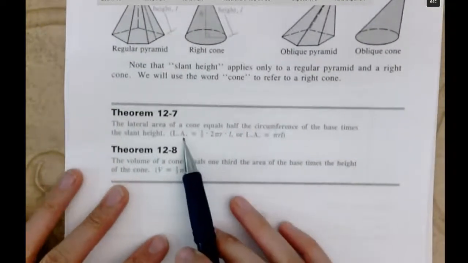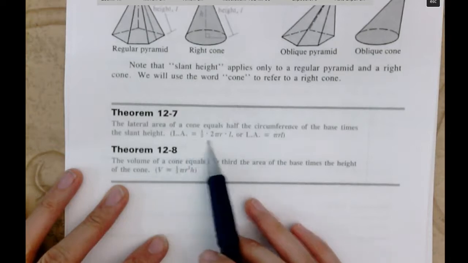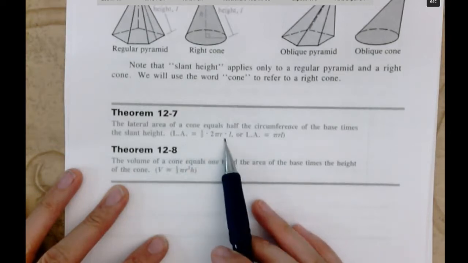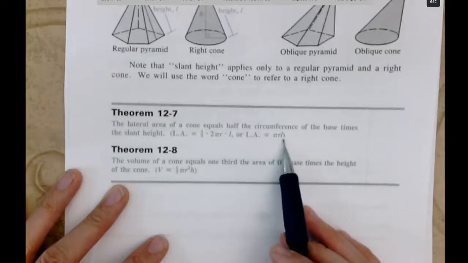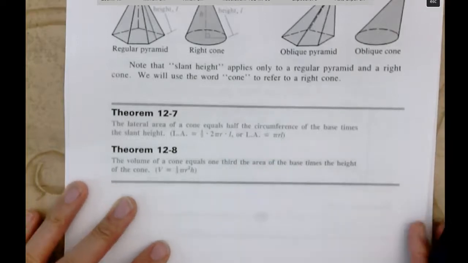And for the total area is 1/2 of 2 pi r times L, or it's pi r L. L being slant height. Okay, hold on.